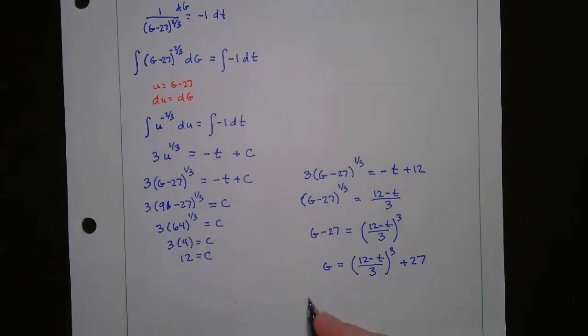So, okay, g of t would be the function 12 minus t over 3 cubed plus 27. Now, there's other ways you could solve this, okay? There's other ways you could get g by itself. And so I want to make that really clear. This is not the only, this is one version of the answer, okay?